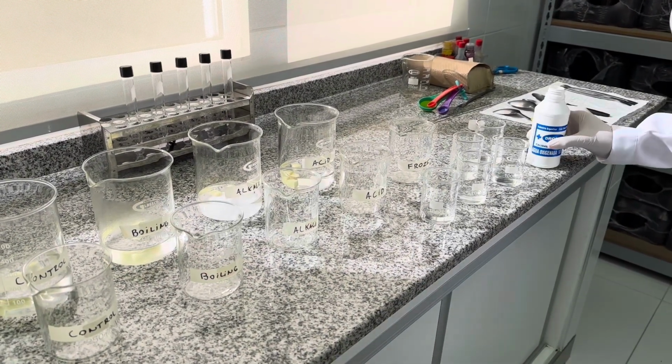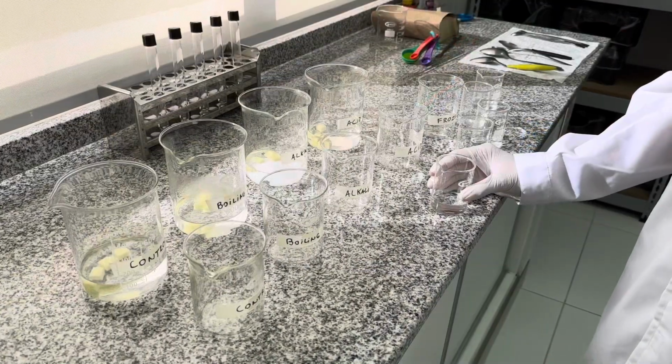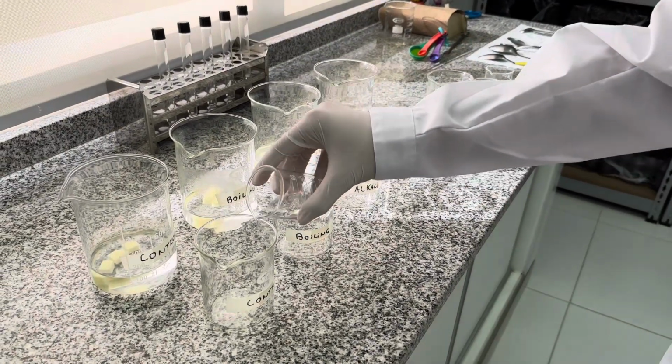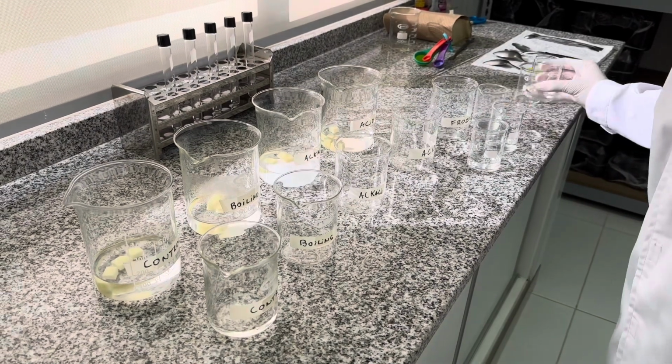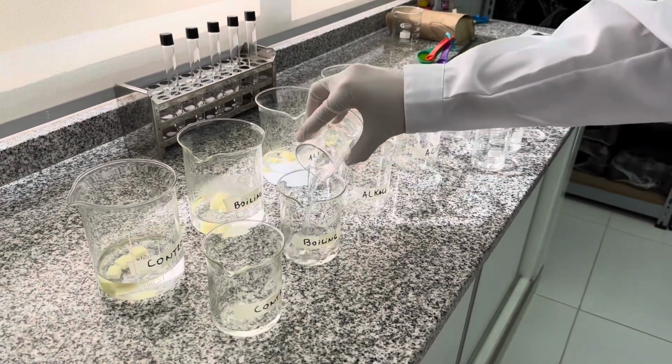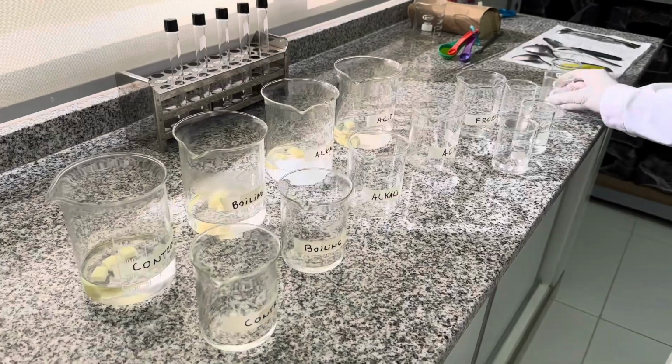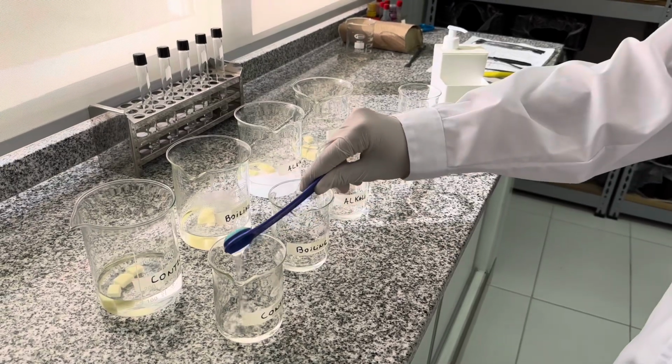We now label our experimental flasks with the same names as before. In each flask, we add 20 milliliters of hydrogen peroxide and 1 teaspoon of dish soap.